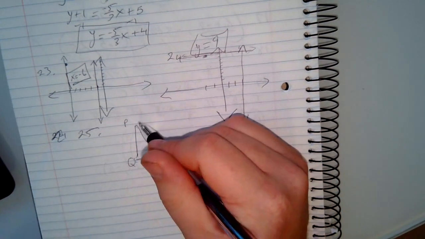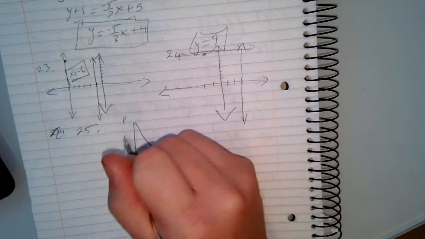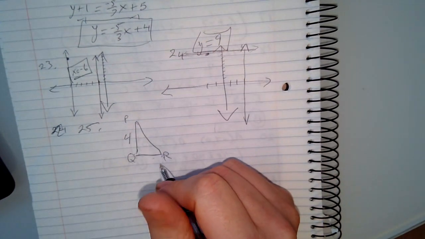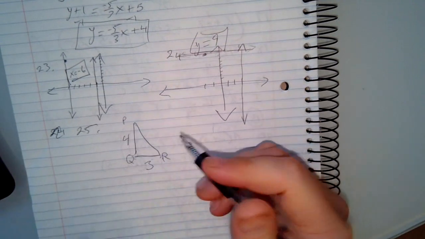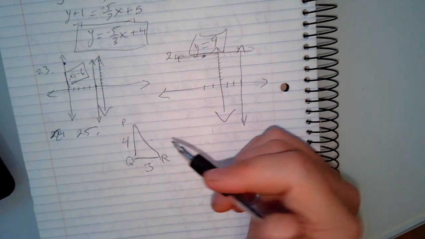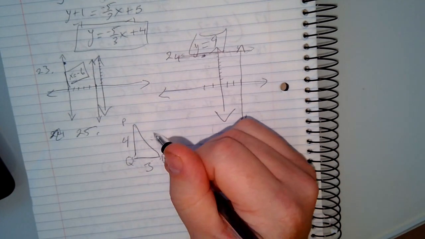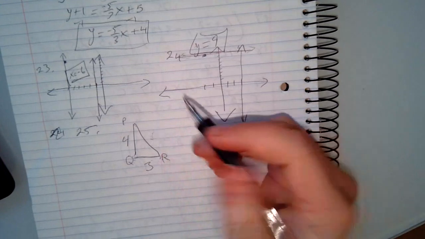Okay? So I'm going to count this one first. It's 1, 2, 3, 4 units. This is 4 units. Then this is 3 units. So we're going to find this one. Well, this is a special triangle. You're going to get 1,000 of these. I know this is going to be a 3, 4, 5 triangle. I know this is going to be 5. But let's go ahead and do the math.